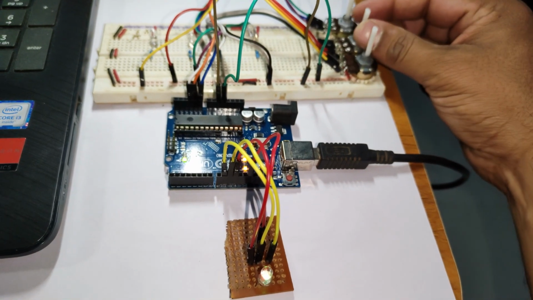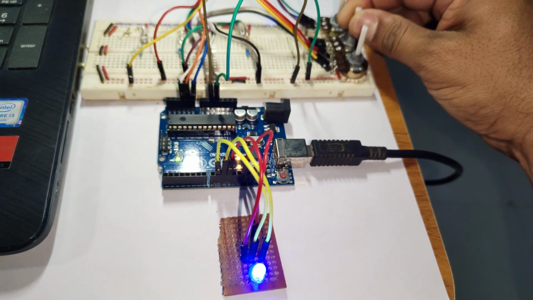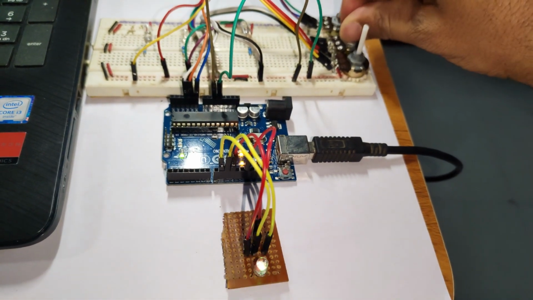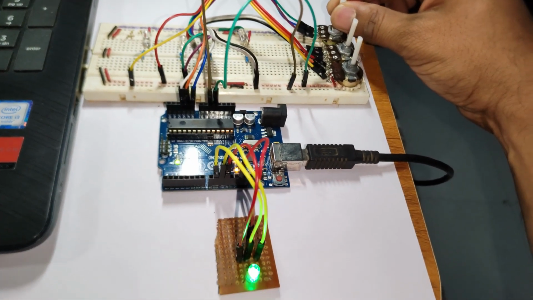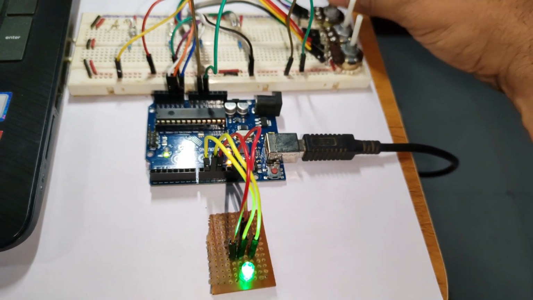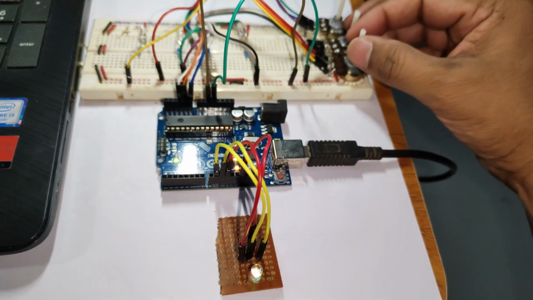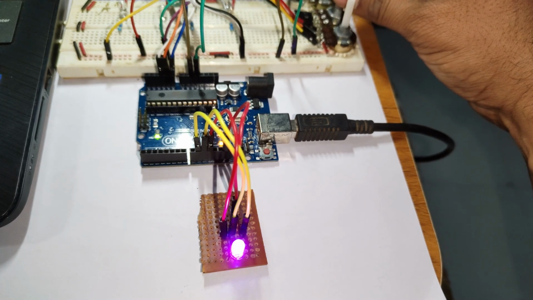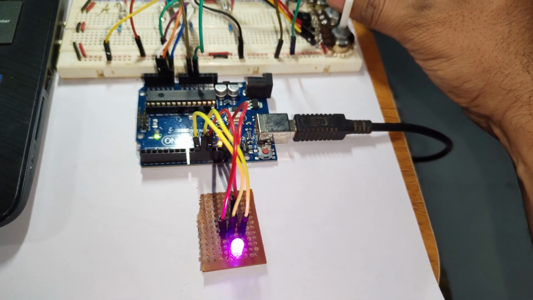Now I minimize it. Now the second, see, I'm getting blue over here. Then again I will reduce it. Then the third port, you can see that now I'm getting a green color over here. Now as I showed you in the chart, this is the red color and if I add some blue to it, now you can see the purple color over there, right?